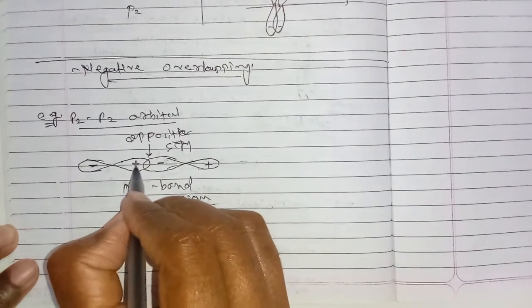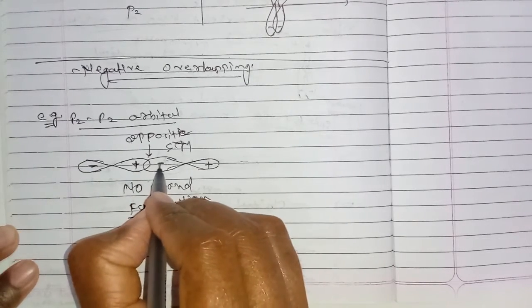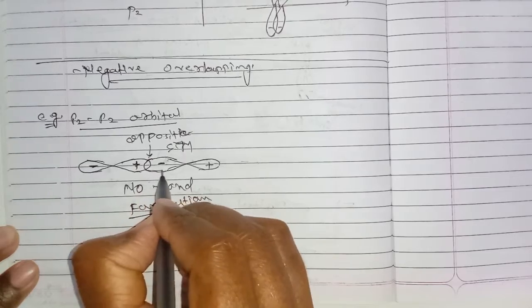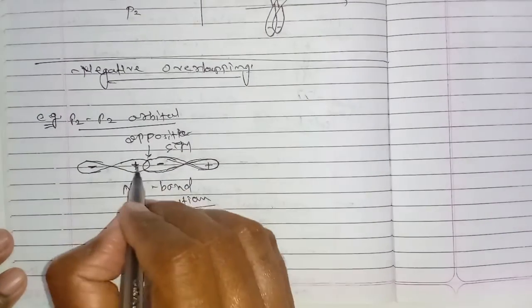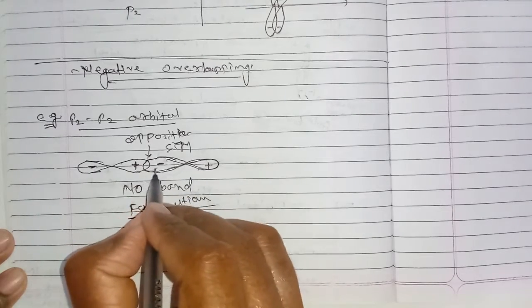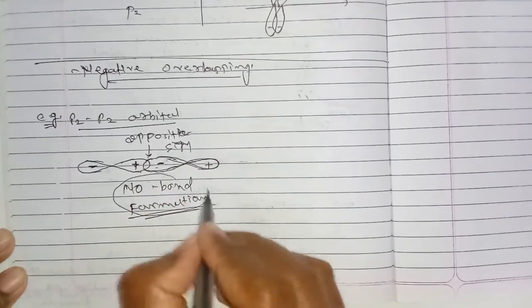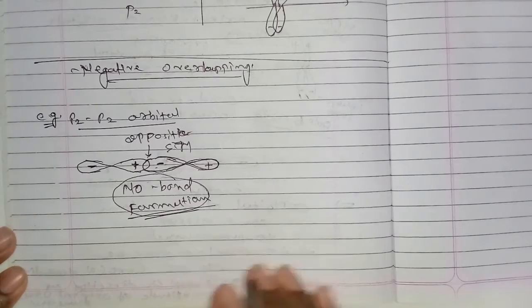Whenever a positive lobe and a negative lobe merge or overlap with each other, there is no bond formation.